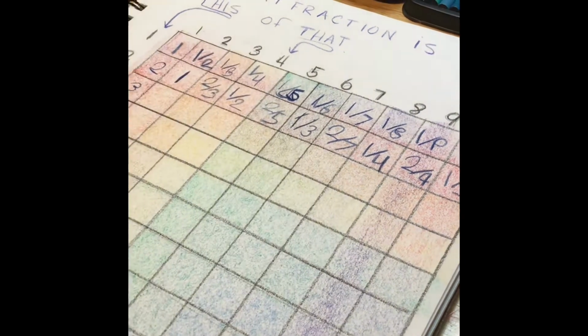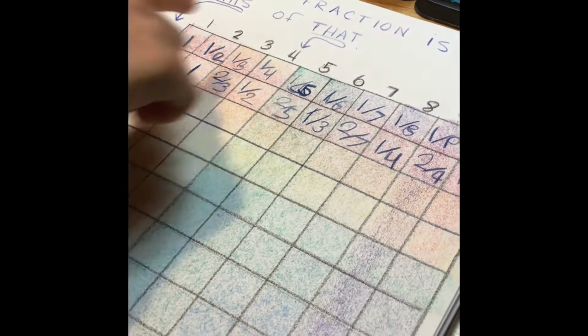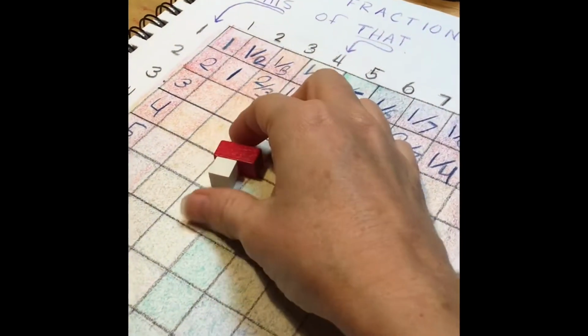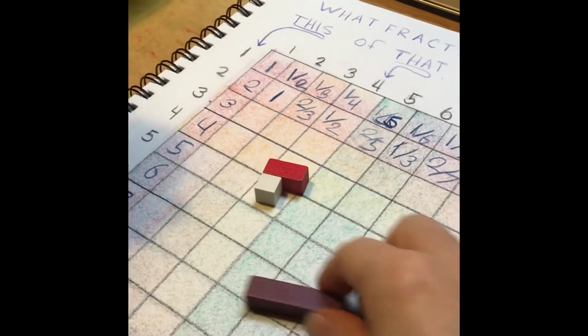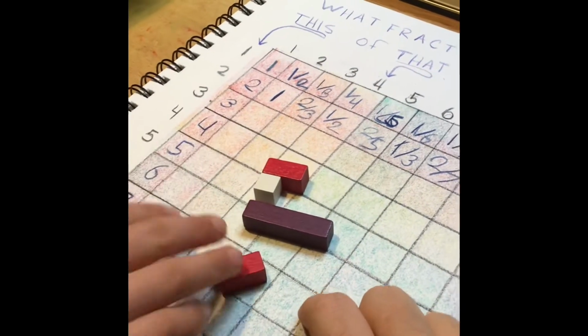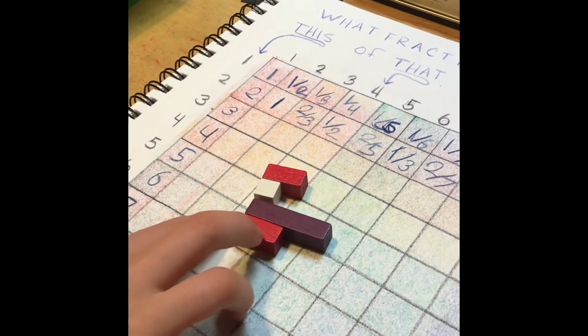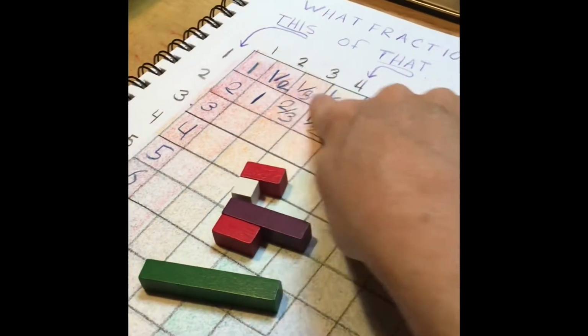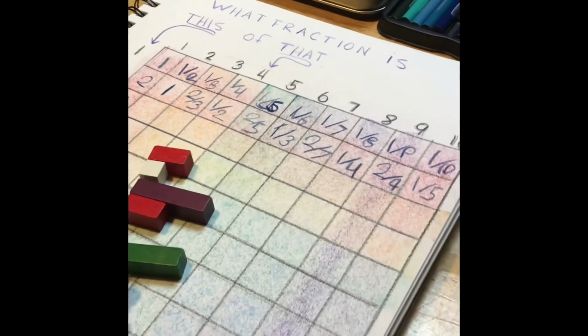Do you see any fractions? 1/2. So let's build that 1/2. This was 1/2, right? And then, do you have a 2? So that also is 1/2, right? Do you see any other fractions that are the same in these two rows?